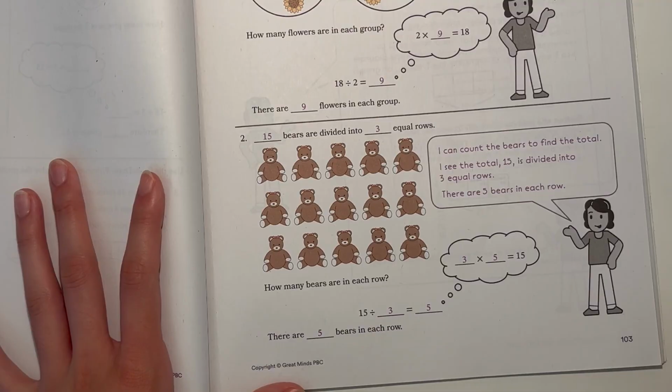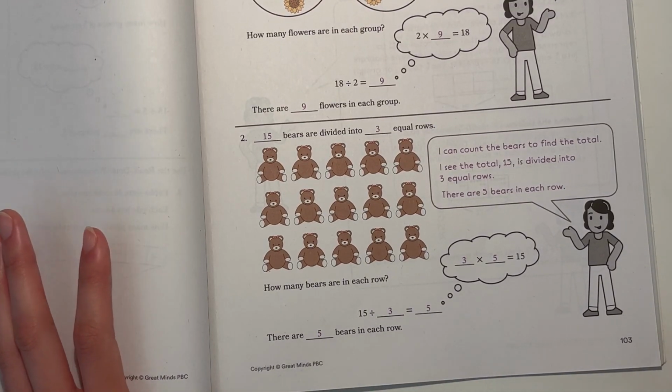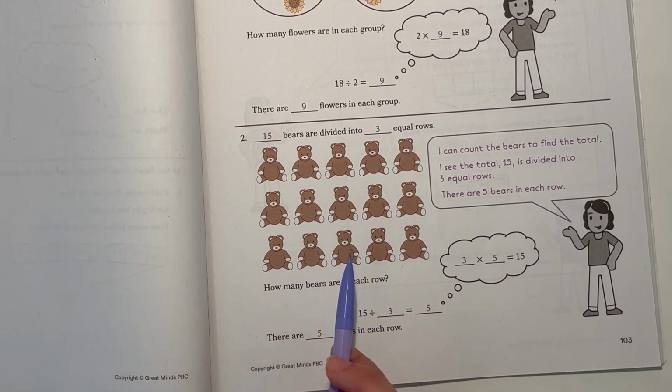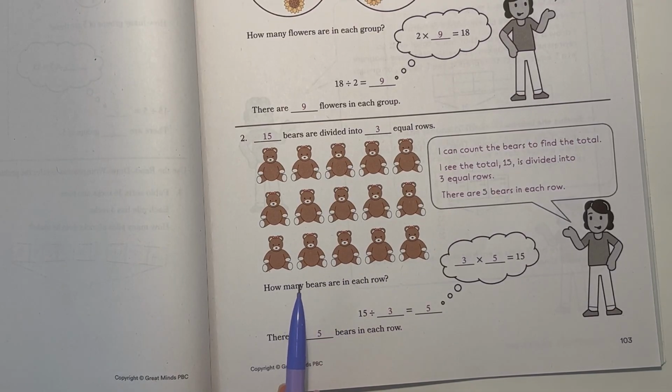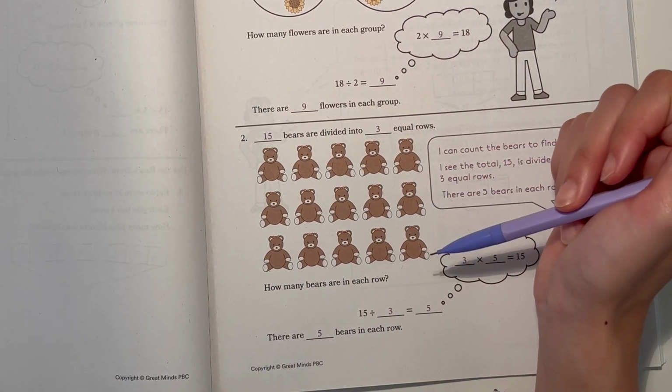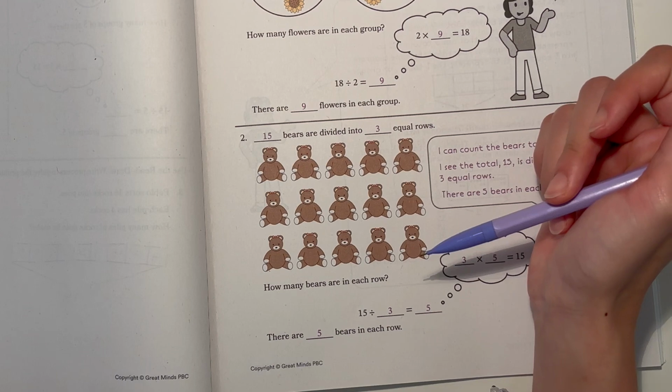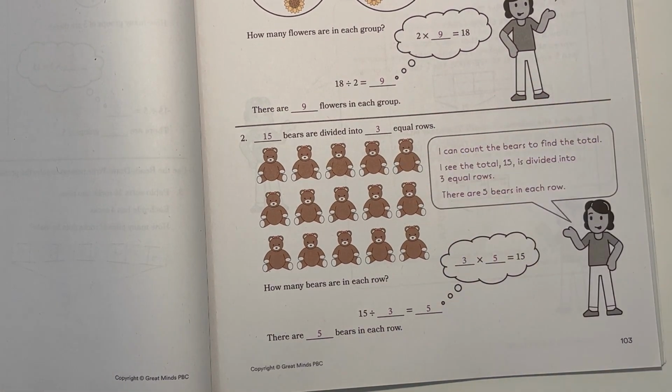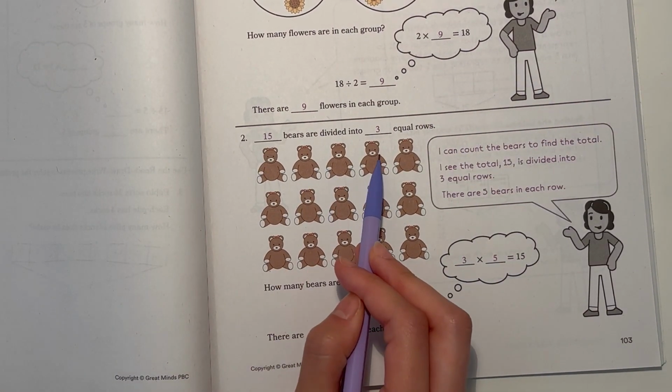Alright, pretty simple. Number 2, 15 bears are divided into 3 equal rows. Alright, so we can see the 3 rows here. How many bears are in each row? Well, to find that out, you can just count. 1, 2, 3, 4, 5.